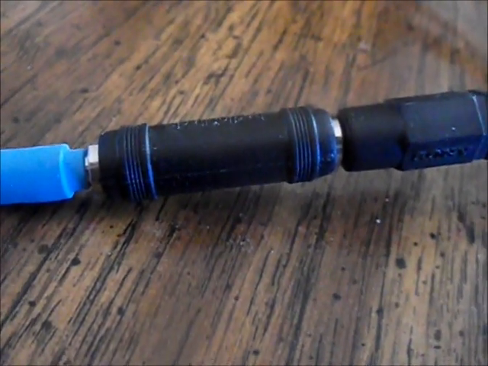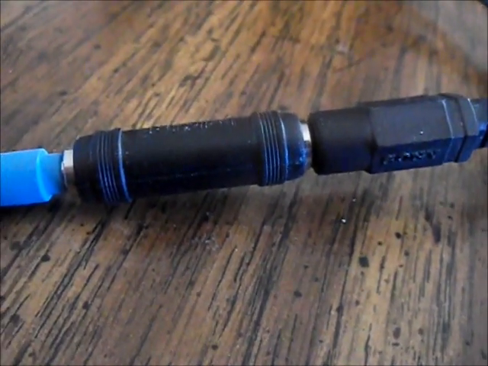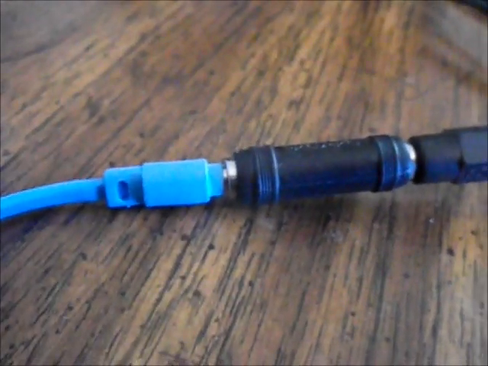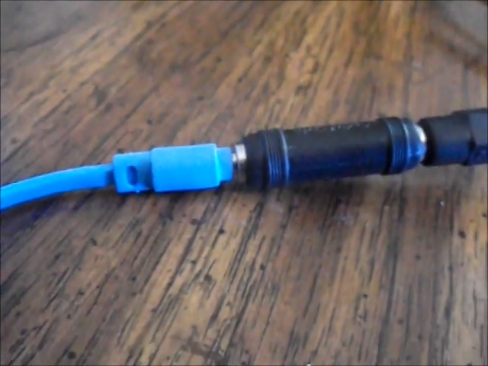I snapped all the connectors together, and now we have the stereo mini plug from the second splitter cable going into the coupler, and then the coupler is going into the stereo mini plug from the amplified speaker. This is a single amplified speaker.